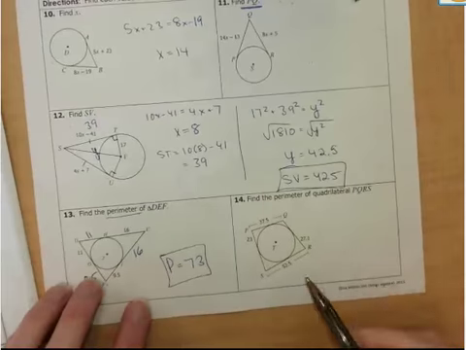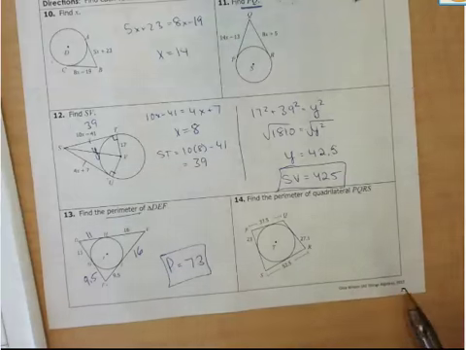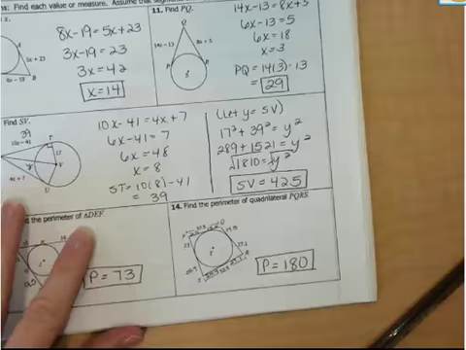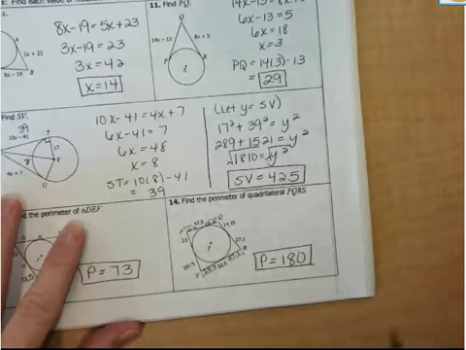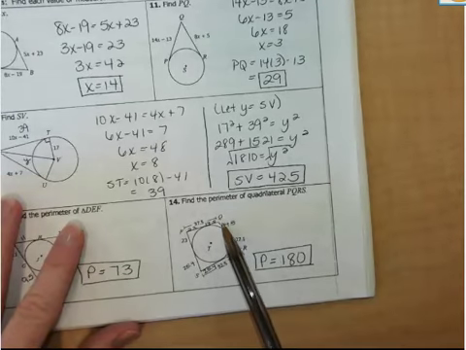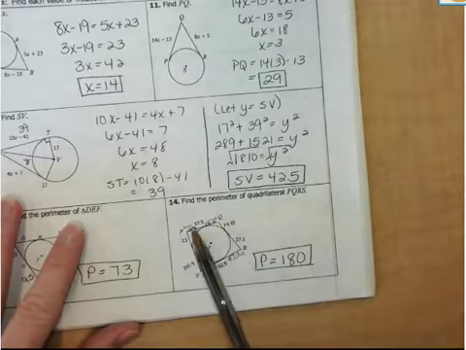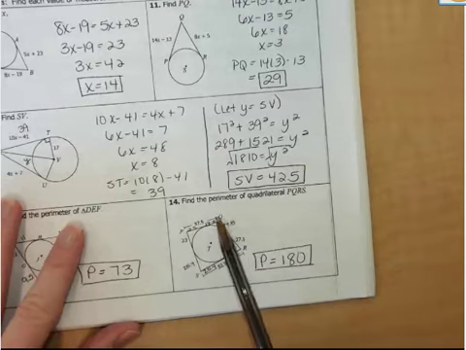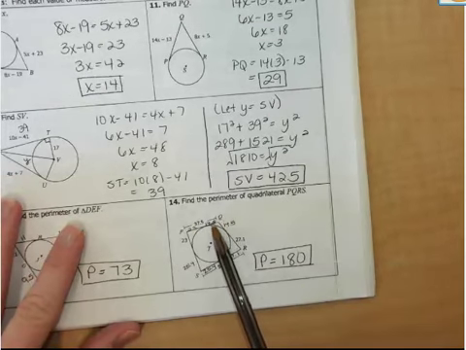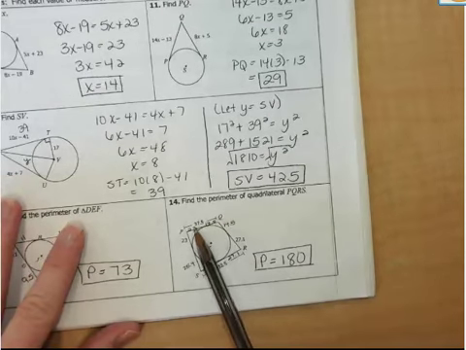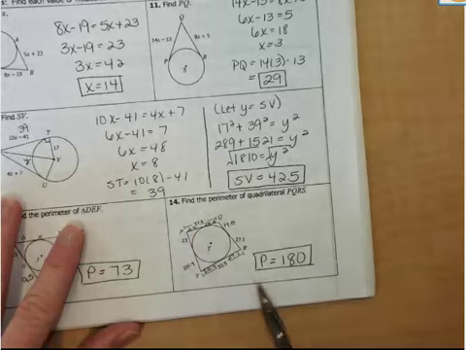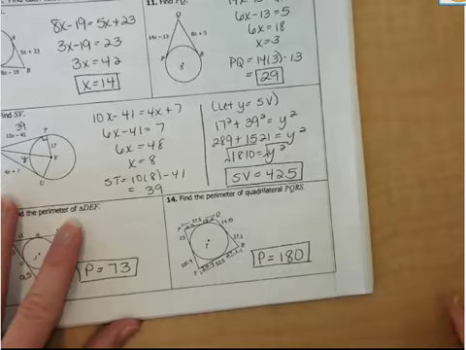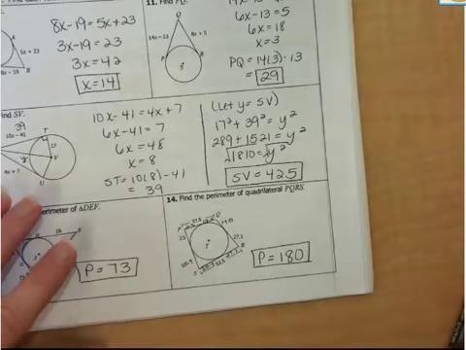So why don't you go ahead and try this number 14 and pause the video. All right, here's the answer to number 14. You end up finding some of these little pieces that are congruent, and then they're also giving you the total on some of them. So if you know what one of them is, you just subtract to find the other one, and then you've got congruency. So you should have gotten 180 for that one. All right, so that's it for tangents.